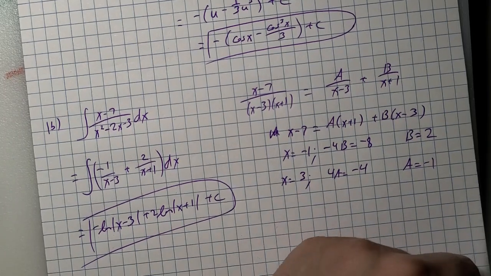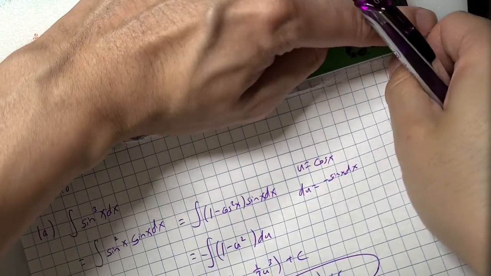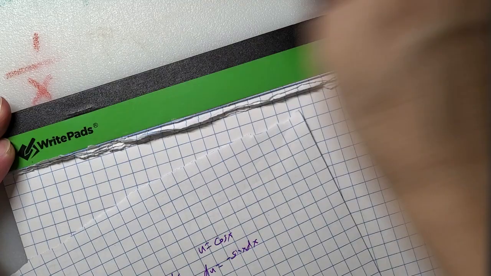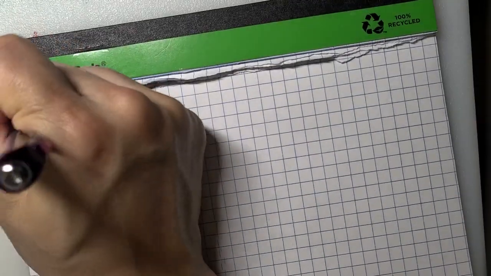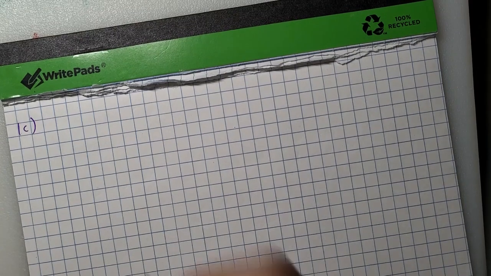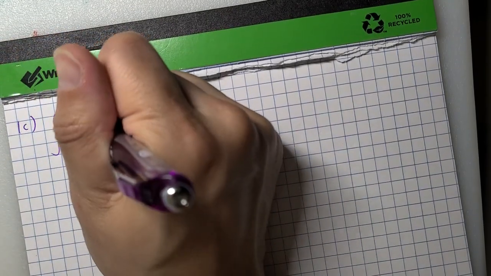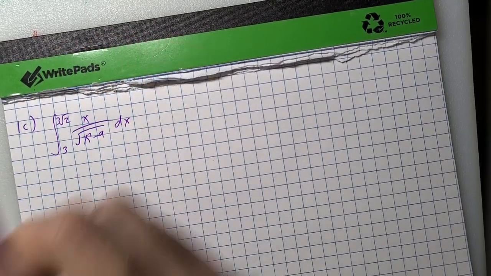Okay? Good. So we solved 2 problems already in less than 4 minutes. Okay. Let's move on. Now we have 1c. We have this integral from 3 to 3 root 2 of x over the square root of x squared minus 9 dx.